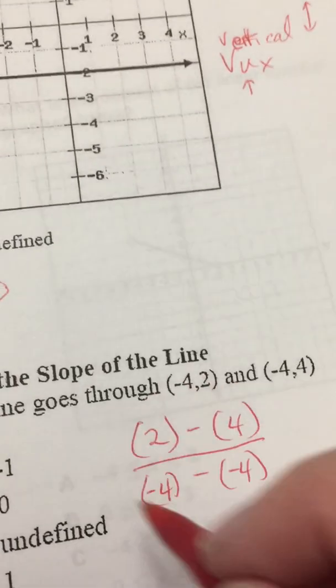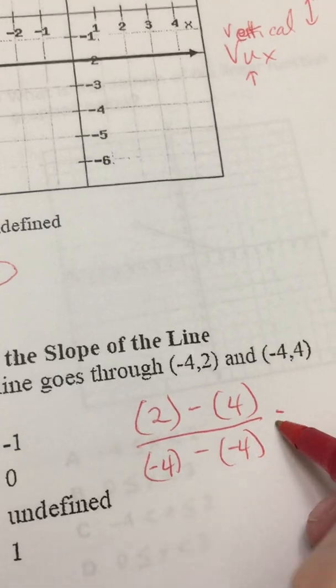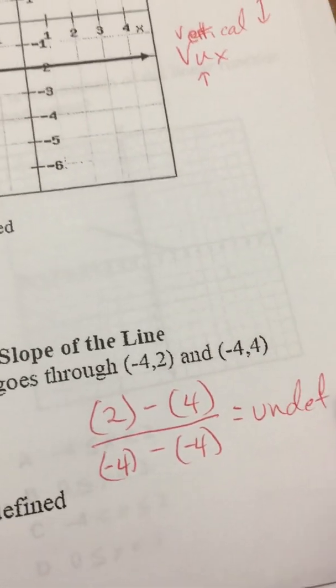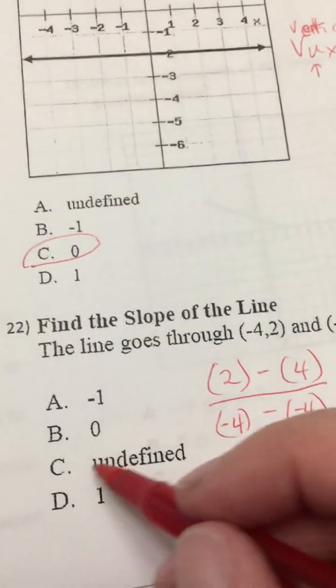So again, put this whole thing in the add subtract screen as one big fraction. Control divide, everything on top, everything on bottom. Hit enter. And it's going to tell you undefined. If you were to go graph those 2 points, they make a vertical line. So undefined is the slope. There we go.